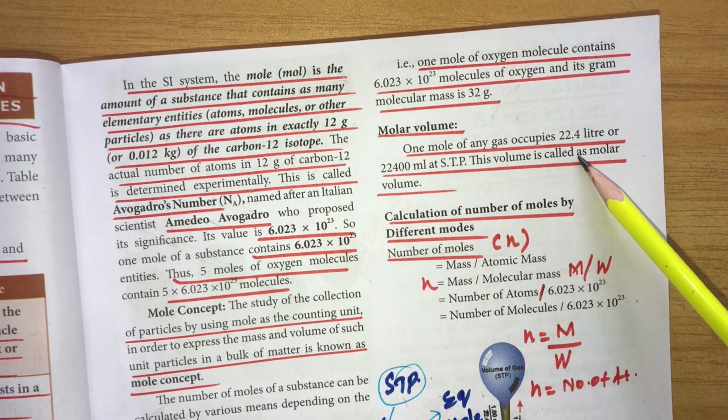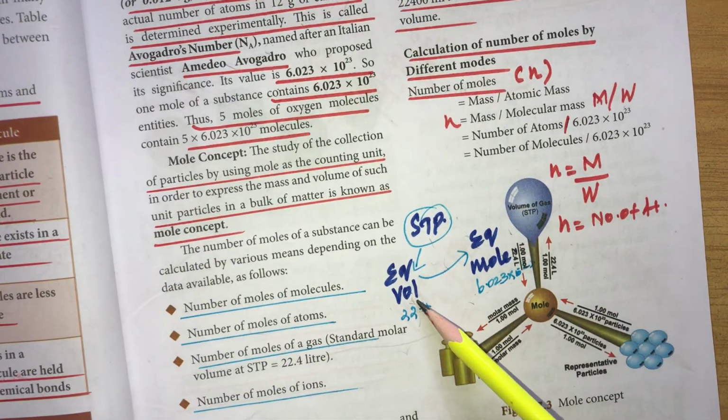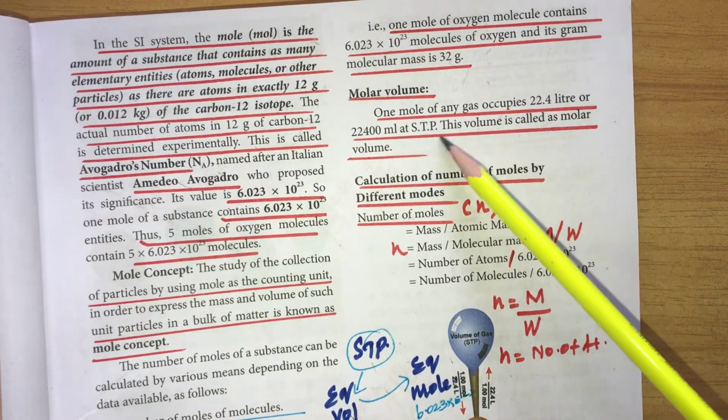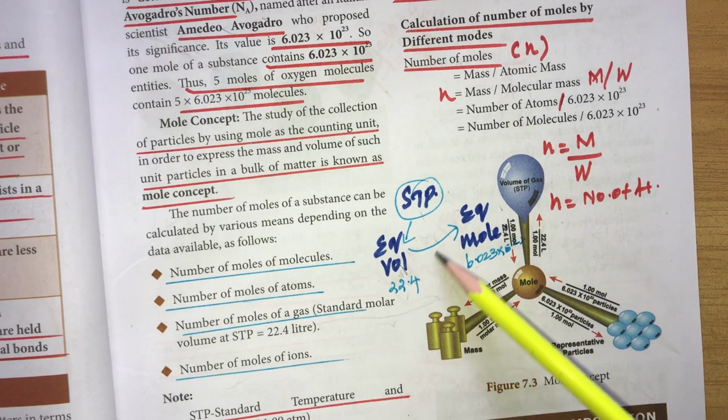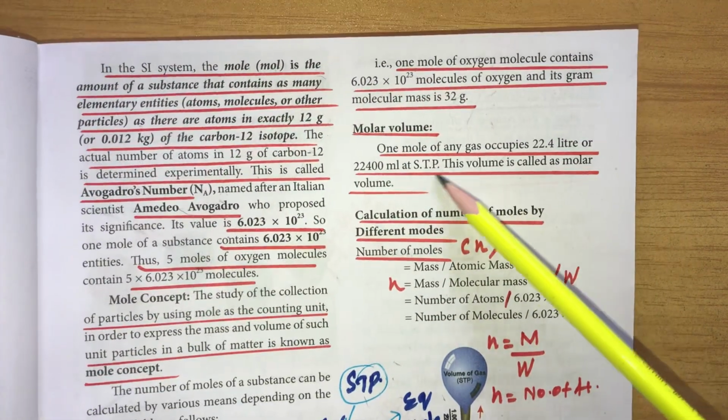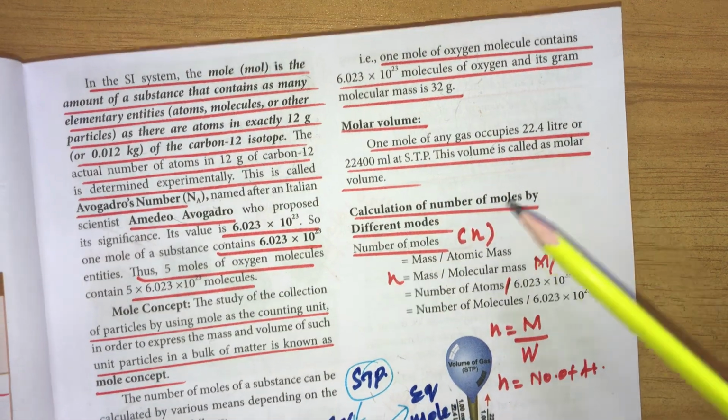What is molar volume? The volume occupied by 1 mole of gas at STP condition is called molar volume. The molar volume is 22.4 liters.